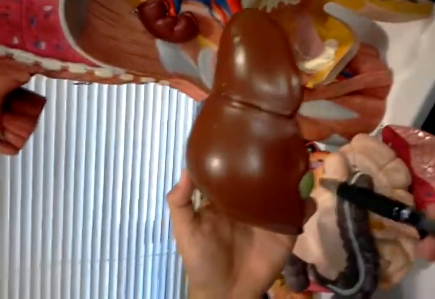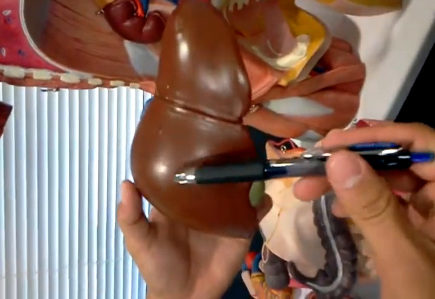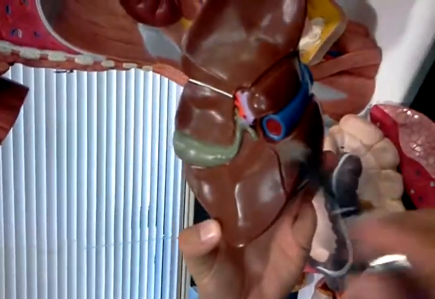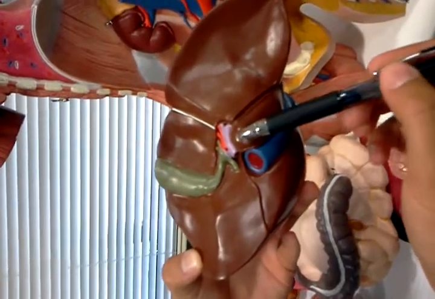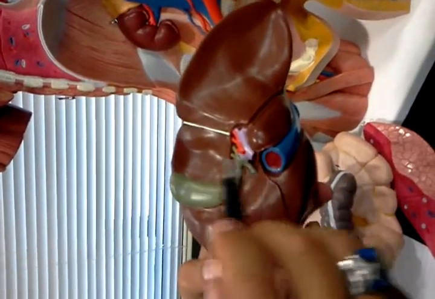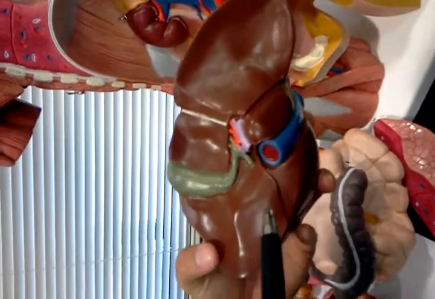Let's see. Here, we'll go over the liver real quick. This is the liver. You have the right lobe of the liver, left lobe. You turn it here. This is the quadrate. Looks like a square. This is the caudate. And then right here we have the portal hepatic system.